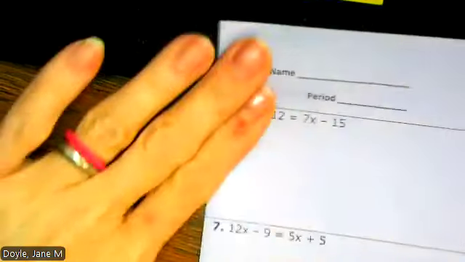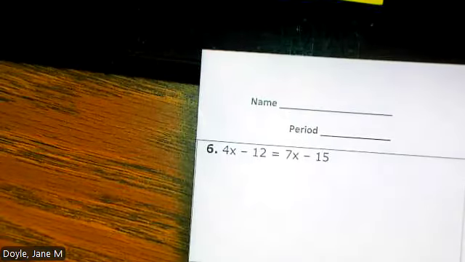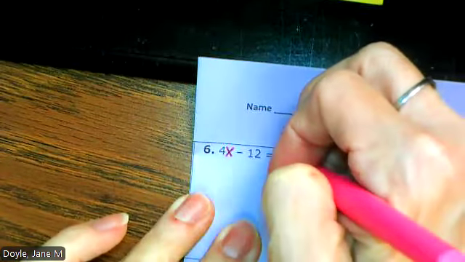All right, number 6. Okay. There's no parentheses. There's not like terms. However, we do have variables on both sides. X here. And we have an X here. Okay, and so we need to get them both on the same side.